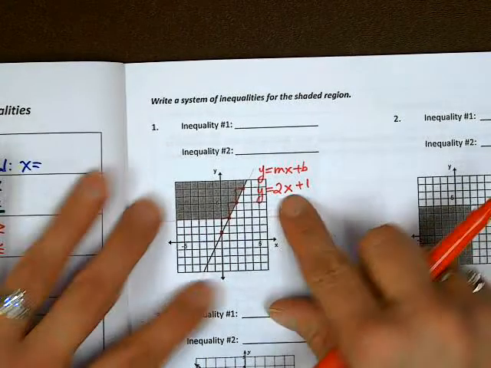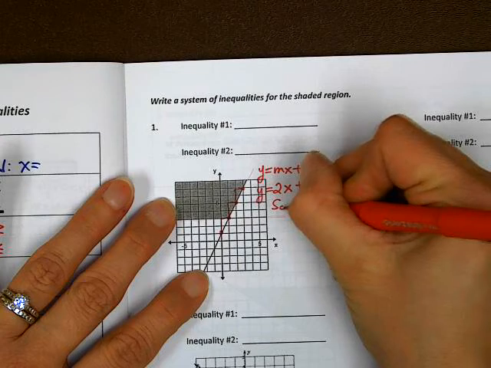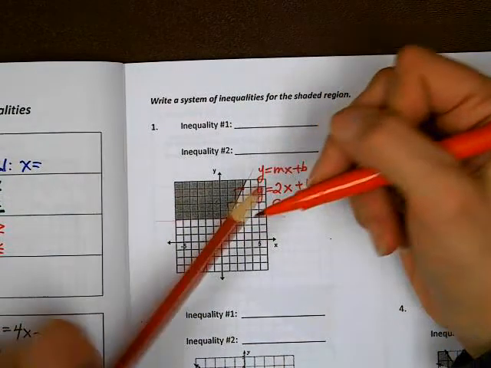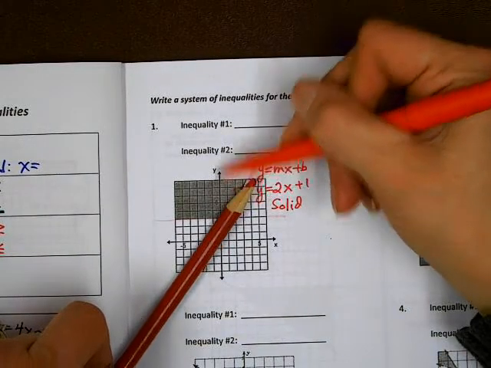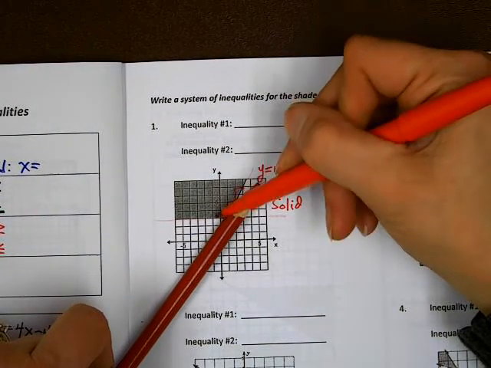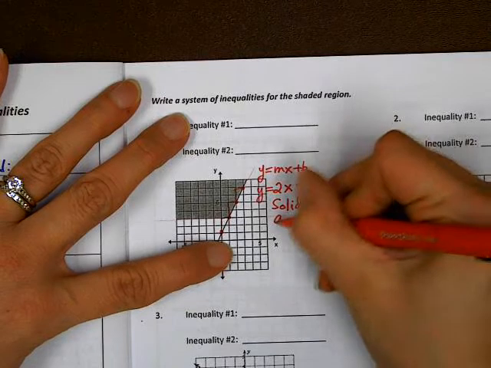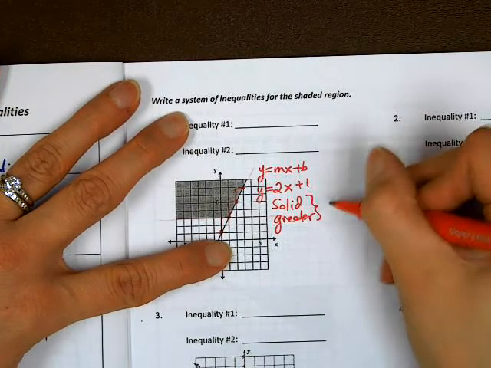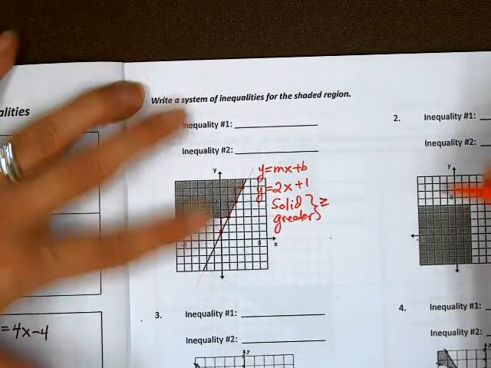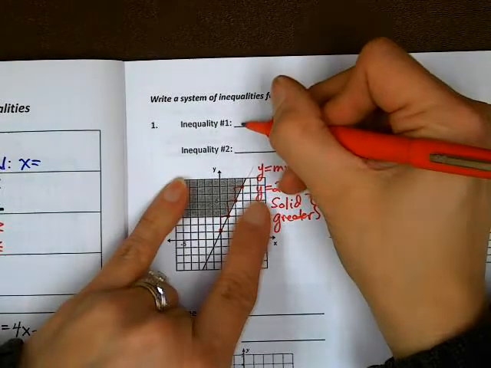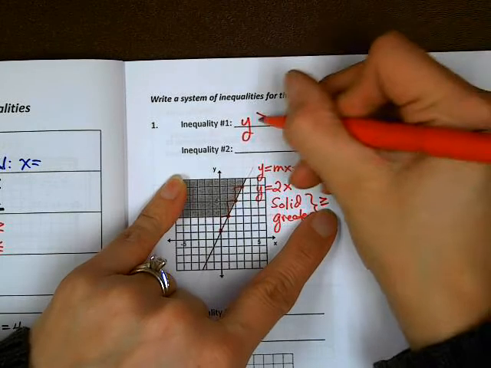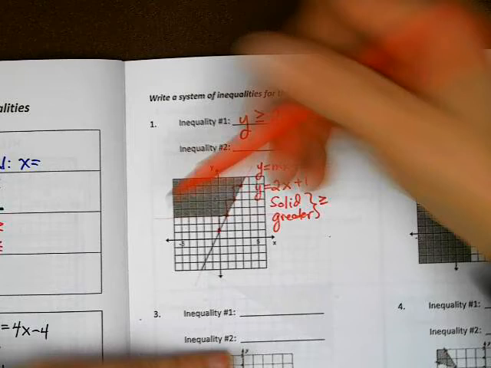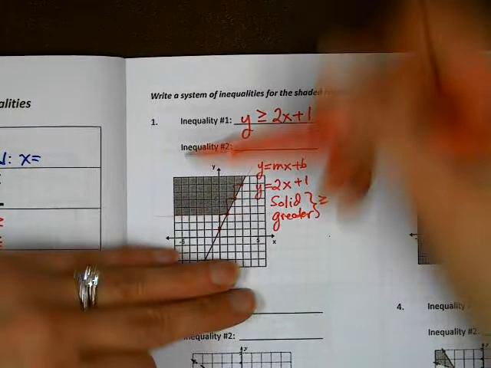Okay, that's the equation. I notice that it is solid. And when I look at this line, you can even put like a pencil there, it looks like they shaded above the line, up the y-axis. Okay, so they shaded greater. When it's solid and greater, we're going to use the greater than or equal to symbol. So I'm ready for my first inequality. It's going to be y is greater than or equal to 2x plus 1. Okay, but that would have been if the entire area was shaded, and this one has another border.